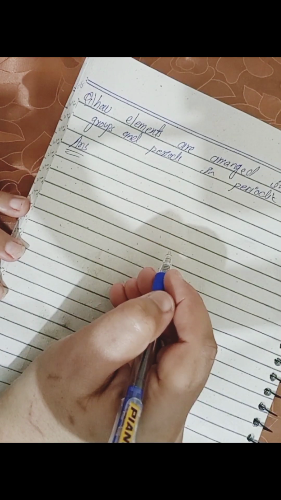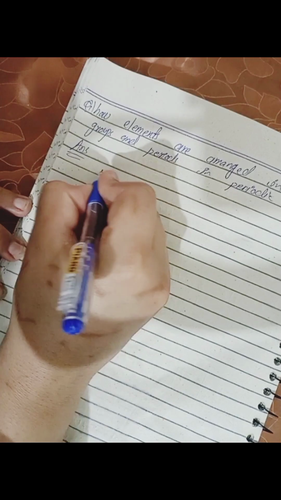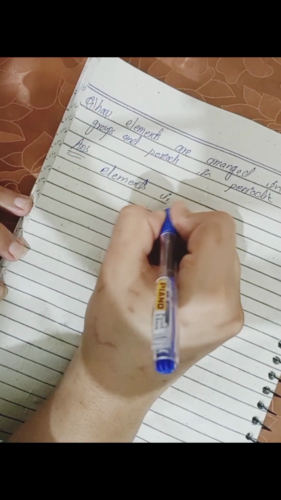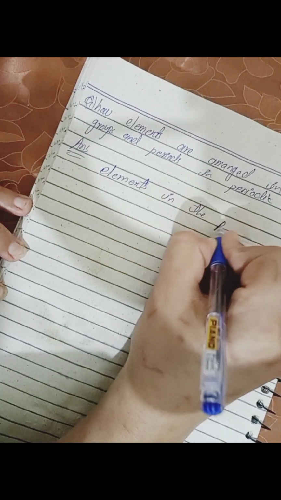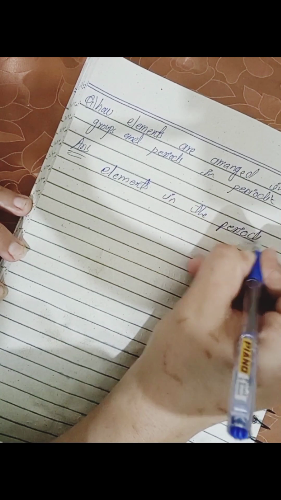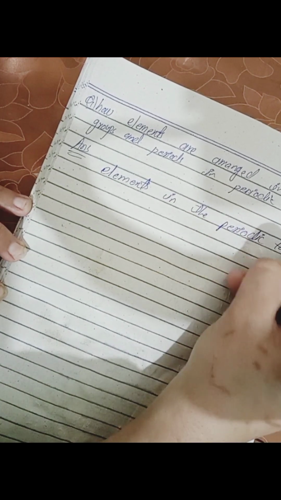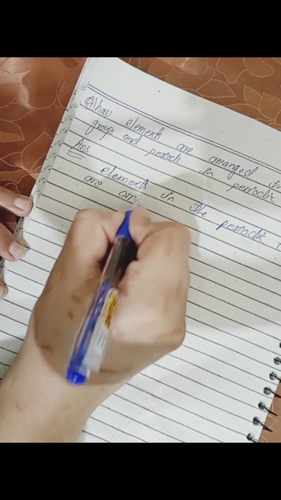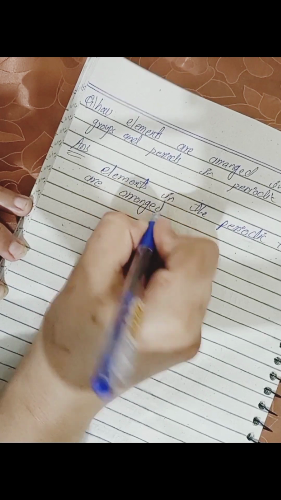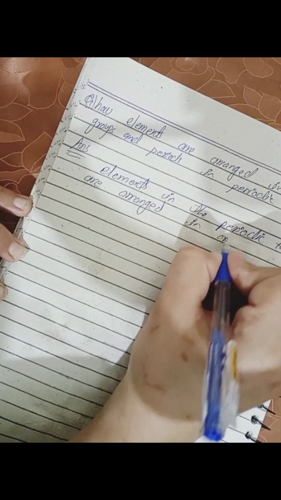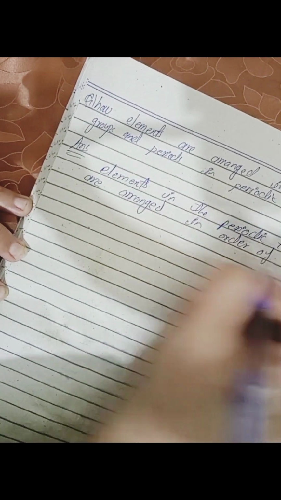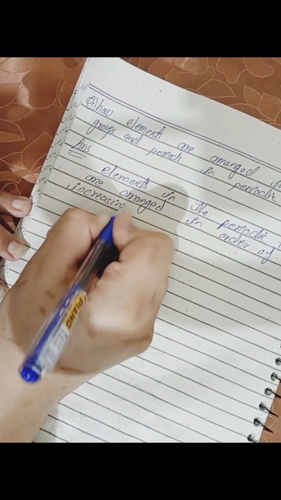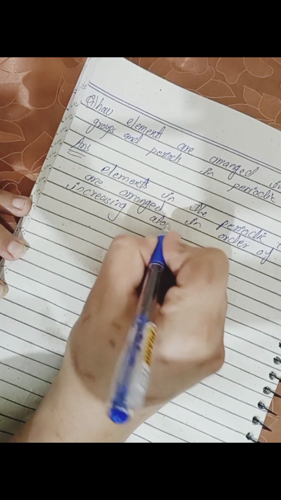Elements in the periodic table are arranged in order of increasing atomic number.